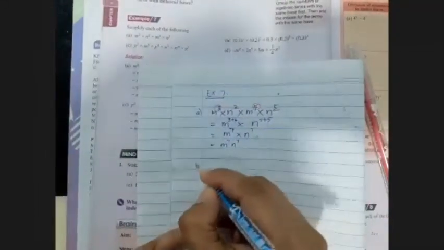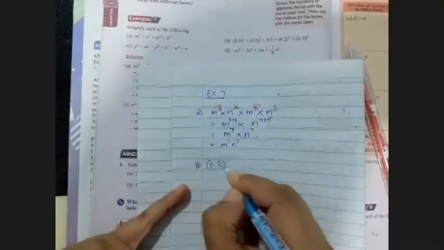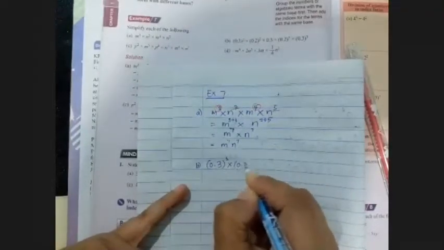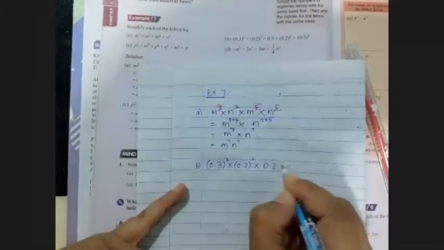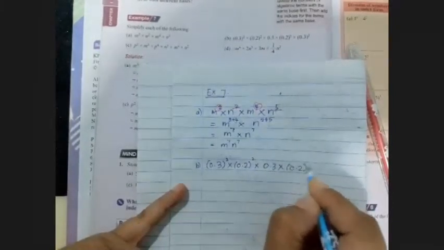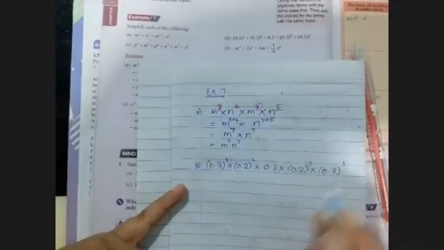Next will be 0.3 power of 2 multiply 0.2 power of 2 multiply 0.3 multiply 0.2 power of 5 multiply 0.3 power of 3.